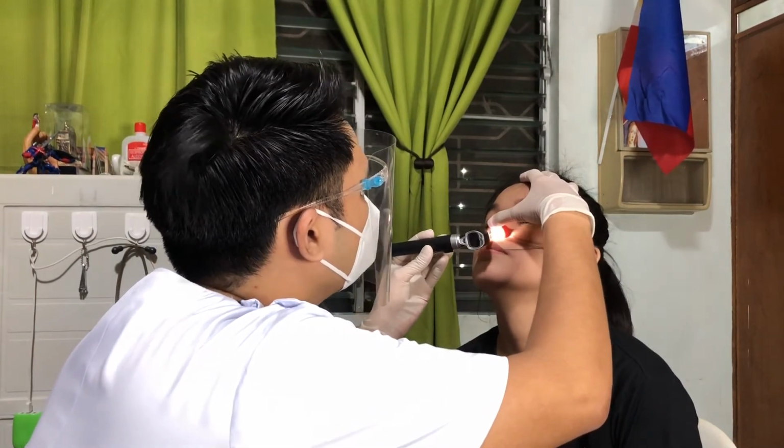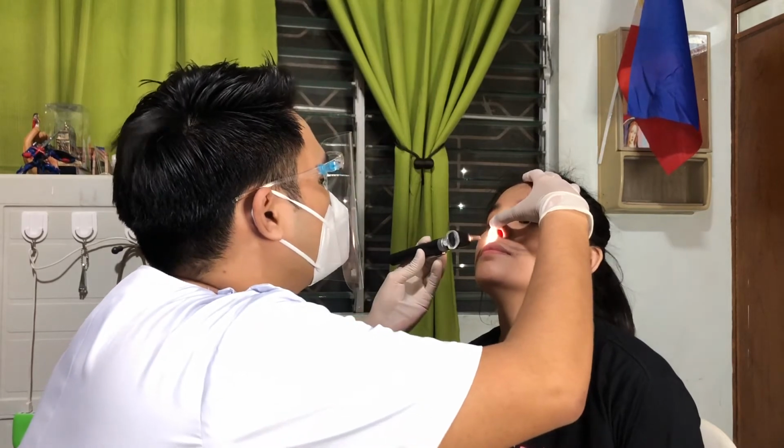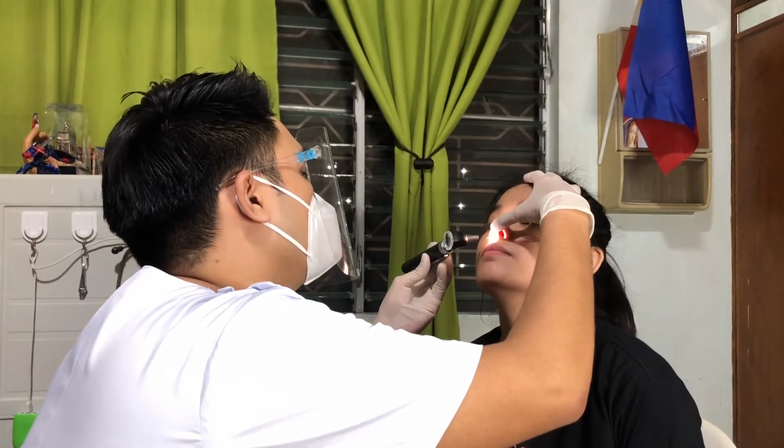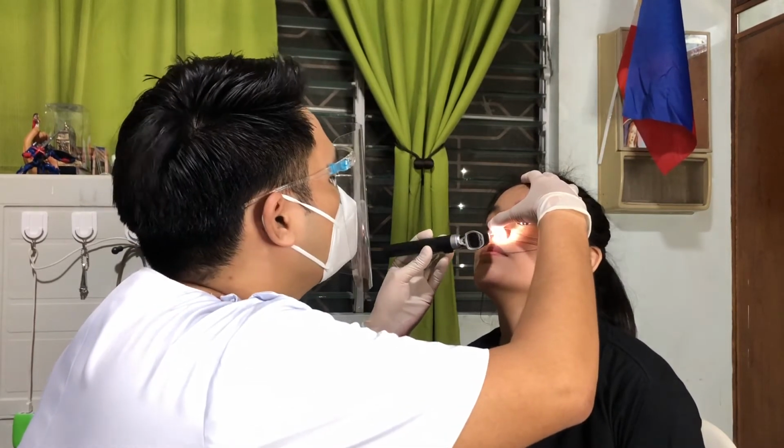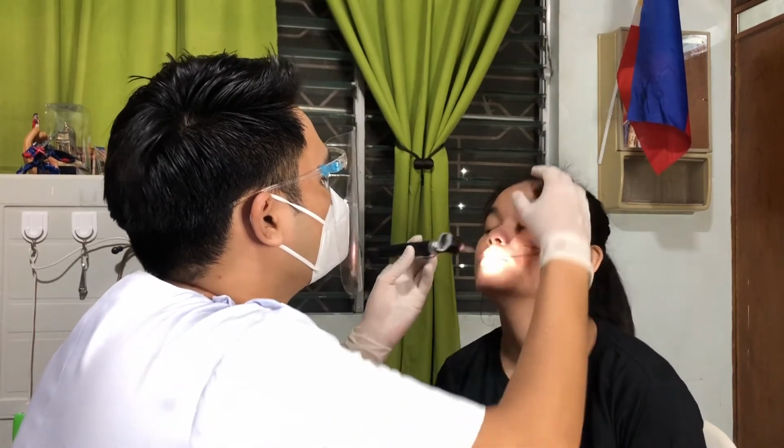In our case, we use the otoscope. Note for any septal deviation or perforation. Further inspect the nasal mucosa. Inspect further the inferior and middle turbinate.